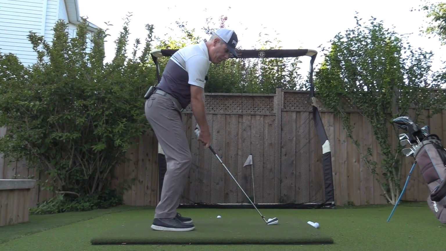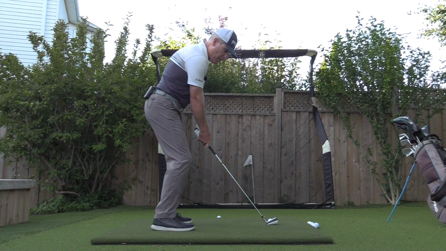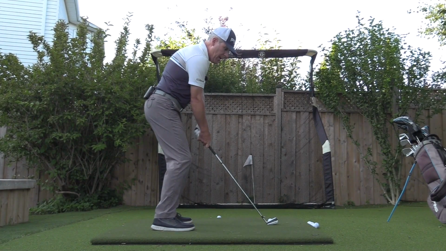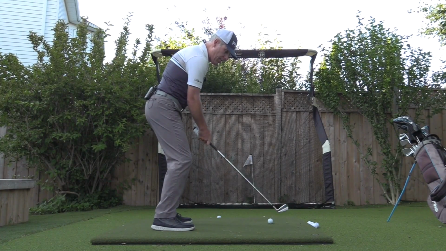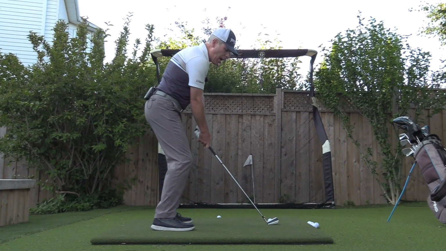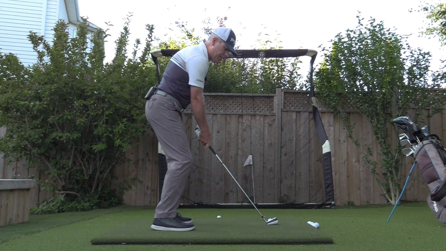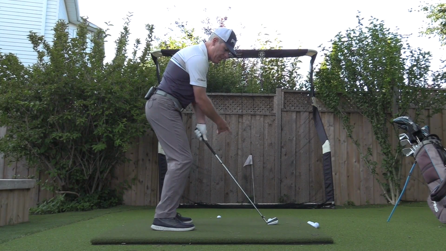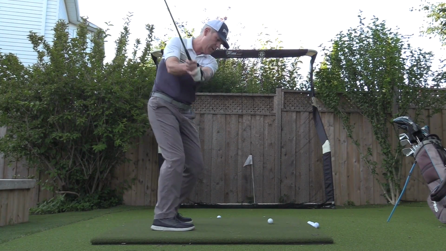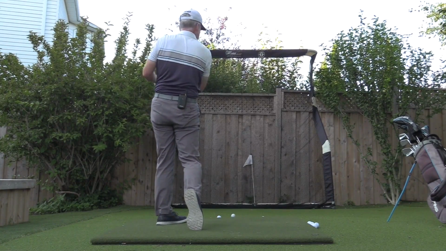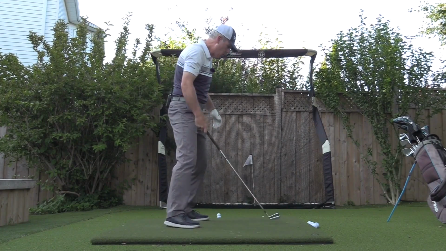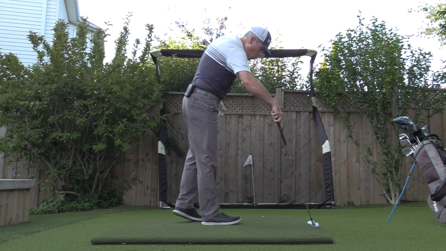So ball position, check. Distance to ball, check. Club face, check. Low enough to catch the ball solid, check. So everything feels like it's in order. I'm going to feel a soft 7-iron through that dandelion stem that way. It's that way, it's that way, and it's that way. And that felt amazing.